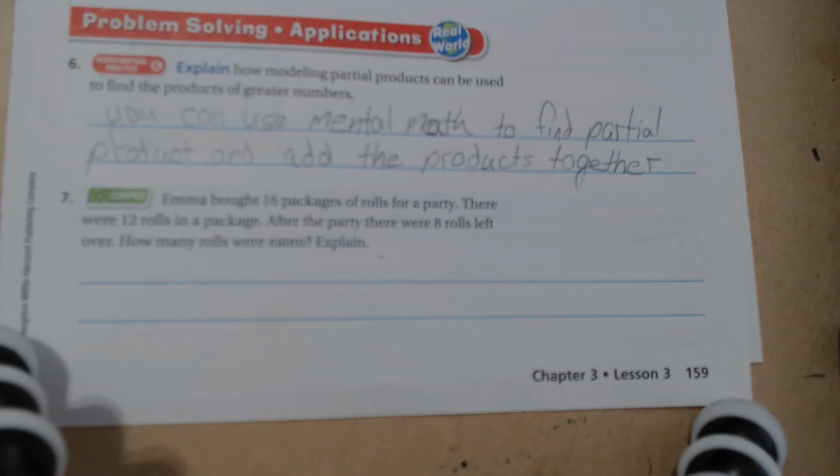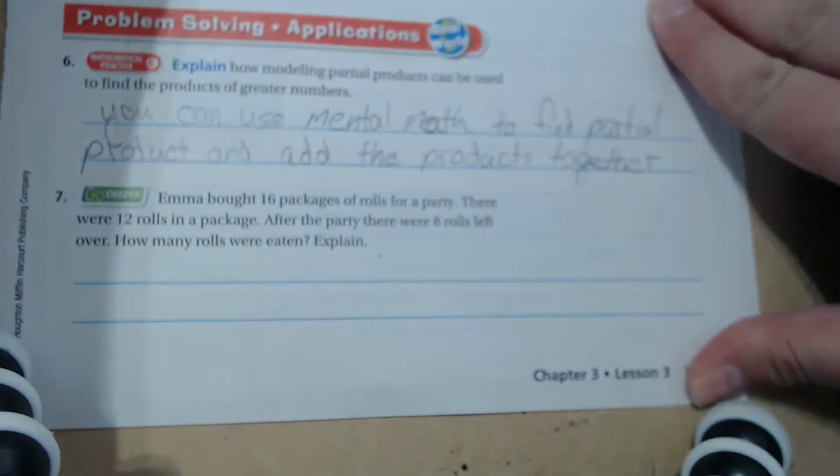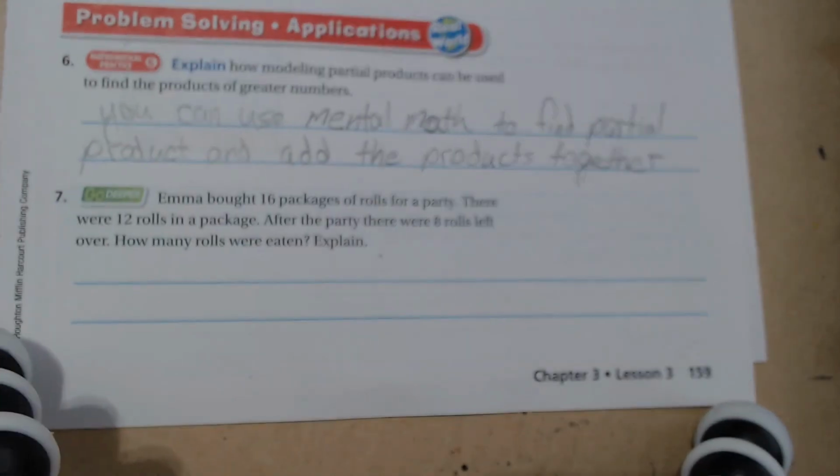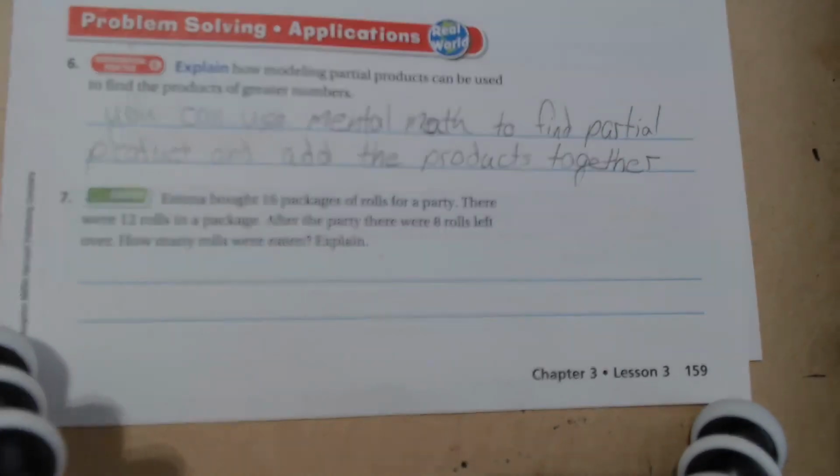So we're going to take 16 and 12. I'm going to draw myself on my paper a block array for 16 and 12. 16, 12. That's 100, that's 60, that's 20, and that's 12. So 160, 180, 192. So we had 192 rolls.